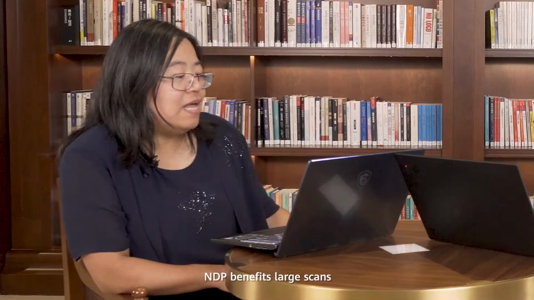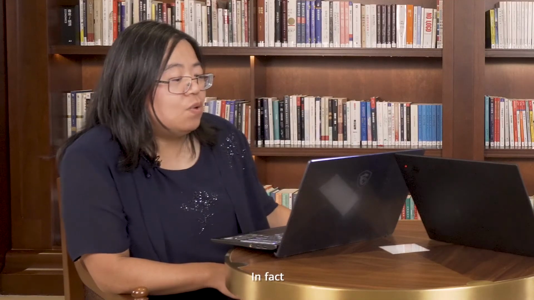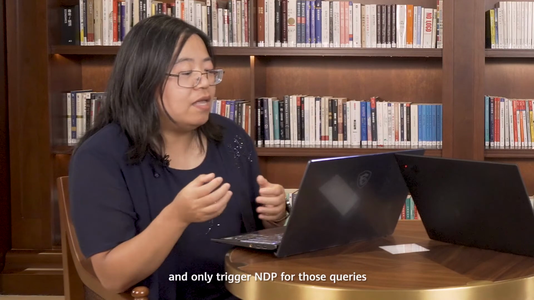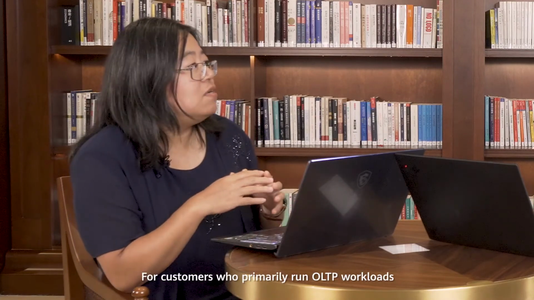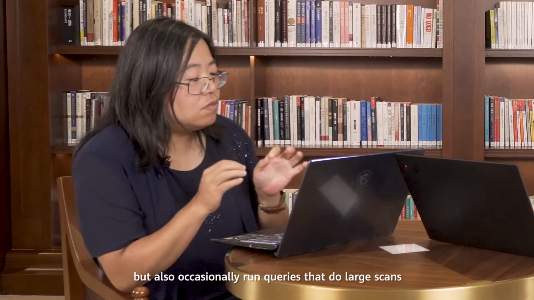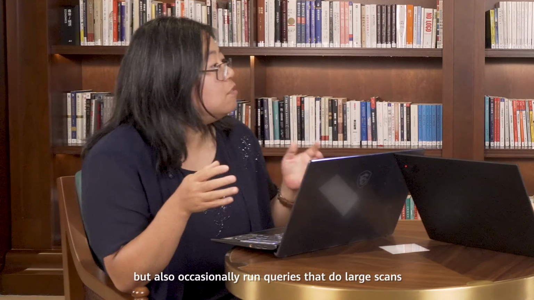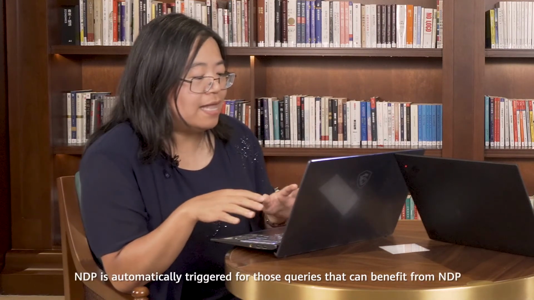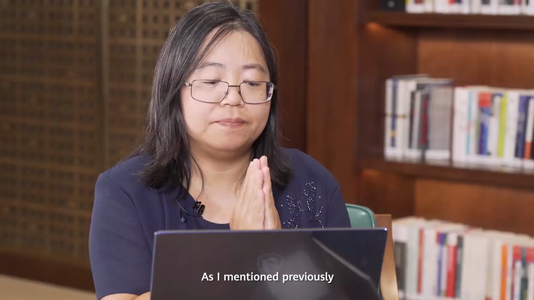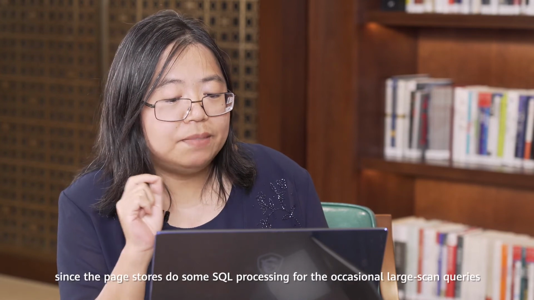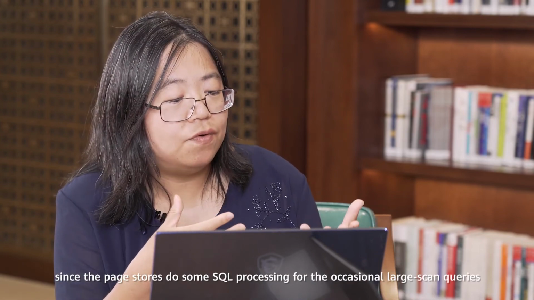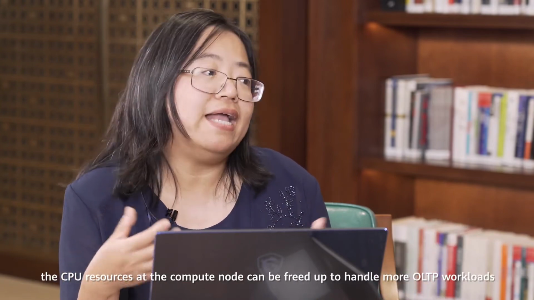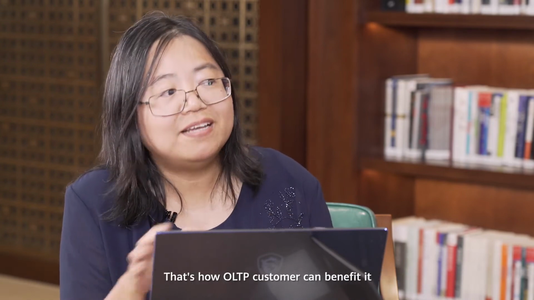Oh, you're absolutely right. NDP benefits large scans. In fact, we implement NDP so that the system automatically decides what query can benefit from NDP and only triggers NDP for those queries. For customers who primarily run OLTP workloads, but also occasionally need to run queries that do large scans, such as to count the number of rows in a table, NDP is automatically triggered for those queries, and those queries can benefit from NDP. And as I mentioned previously, since page stores would do some SQL processing for the occasional large scan queries, the CPU resources at the compute node can be freed up and handle more OLTP statements. That's how OLTP customers can benefit.